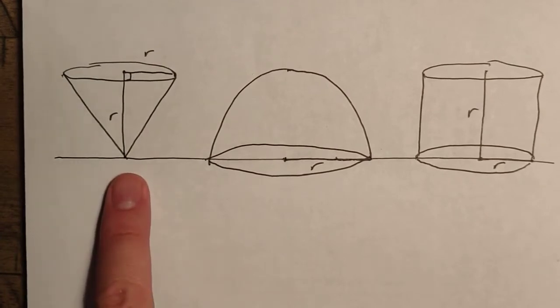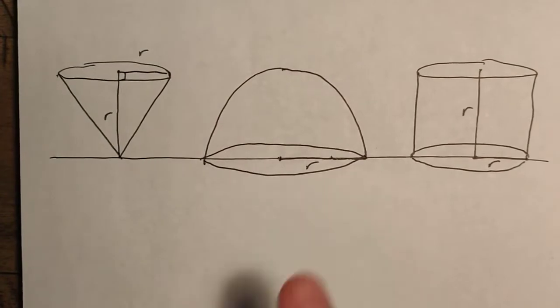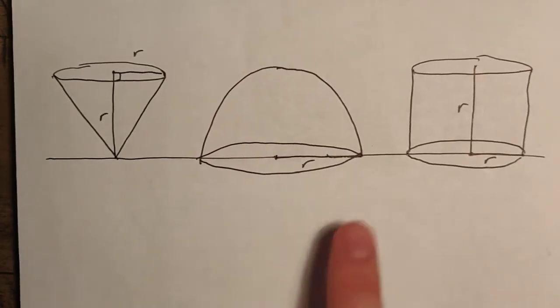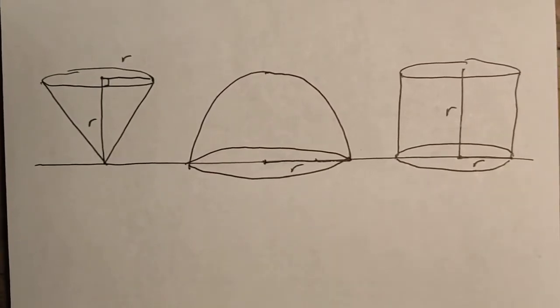This over here is a right circular cone with a height of r and a radius of r. Then we're going to look at half a sphere, so you put a hemisphere on the table. Then he created a cylinder and did the same thing, radius r, height r. So with that, he's going to try to determine what's going on.